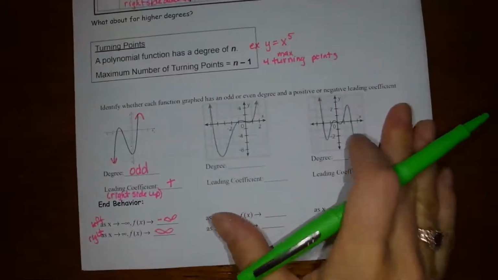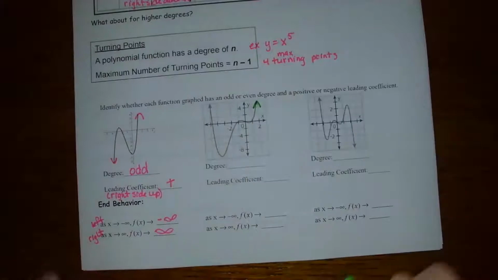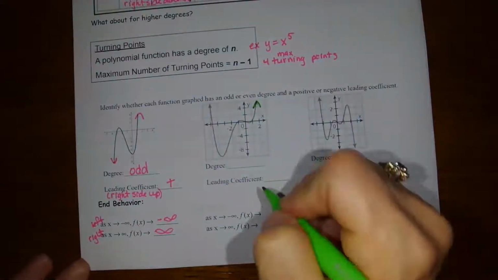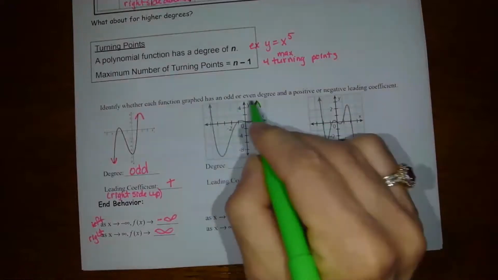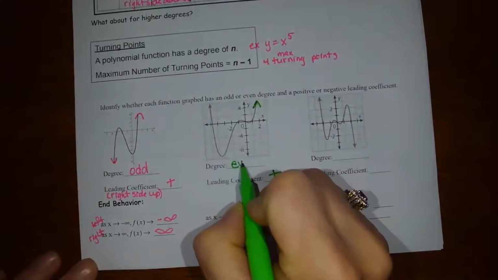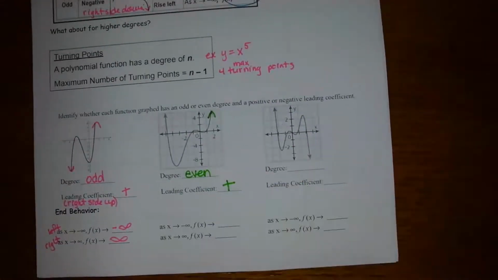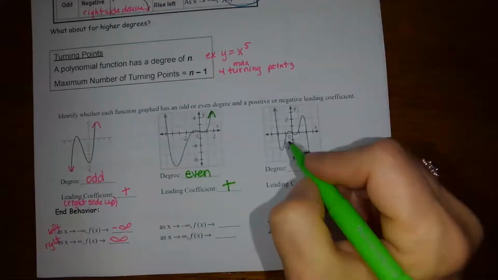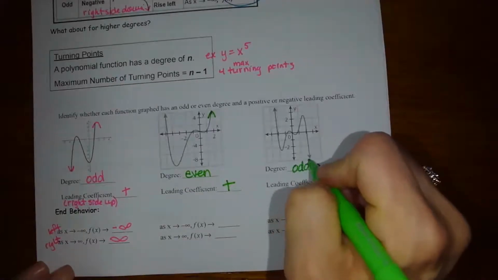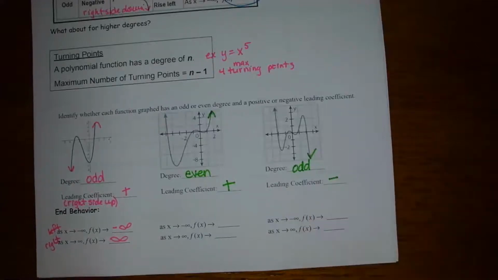Okay. The right side goes up. So what's the leading coefficient? Positive or negative? Positive. Both ends are going the same way, so the degree is even. What about this one? Ends are going opposite directions, so the degree is odd. And the leading coefficient, it's going down, so it's negative. Does that make sense?